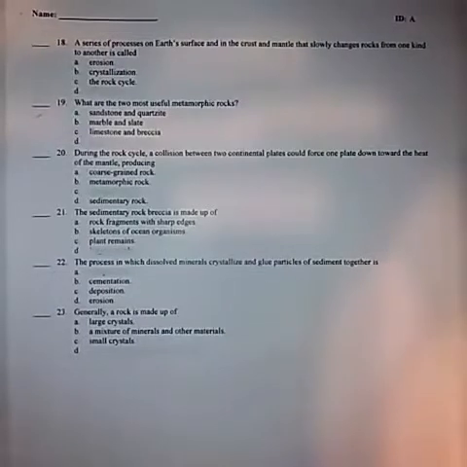And now for your last page, page 3. Number 18. A series of processes on Earth's surface, in the crust and mantle, that slowly changes rock from one kind to another is called A. Erosion, B. Crystallization, C. The rock cycle.